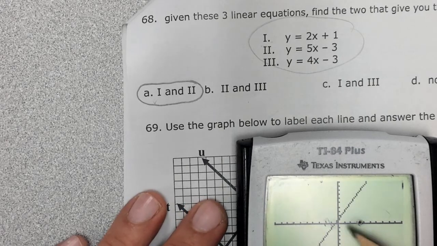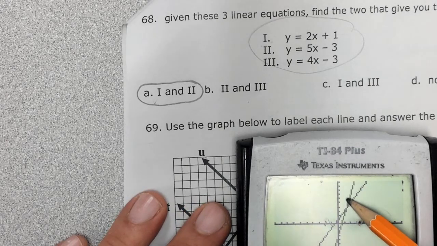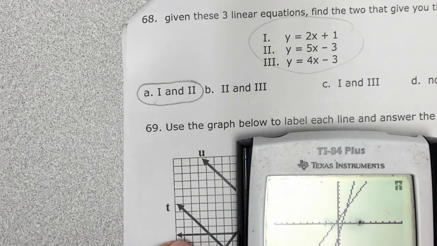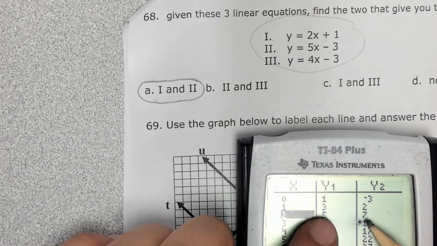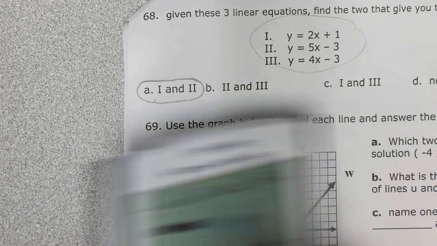Alright, they say the solution is (2, 5). (2, 5) is over here somewhere. You notice that's not really it. Let's go to the table. They're not meeting at 5. This one's at 5, this one's at 7. So it's not A. Let's try B.